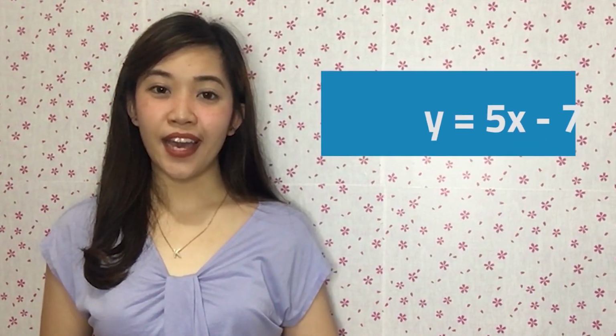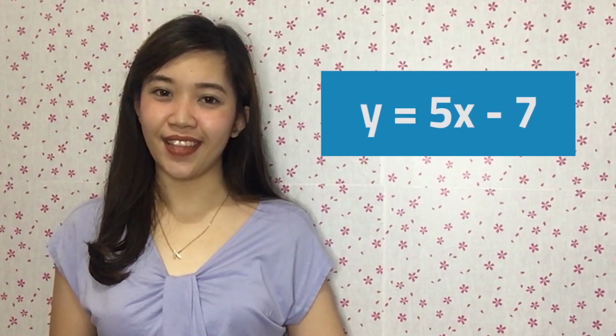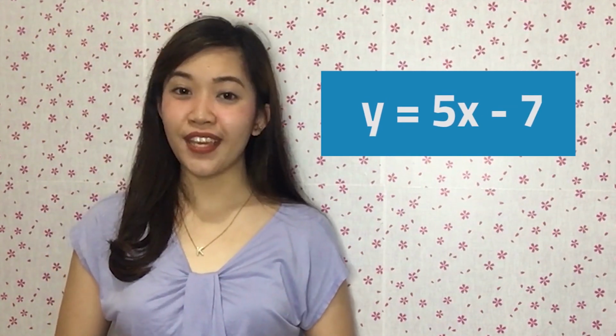Let's say we have y equals 5x minus 7. What is the slope of the equation? Fantastic! This equation has a slope of 5, which means it is a rising line because it is a positive number, while the y-intercept of this equation is negative 7.